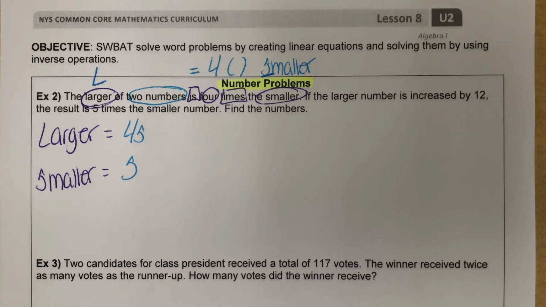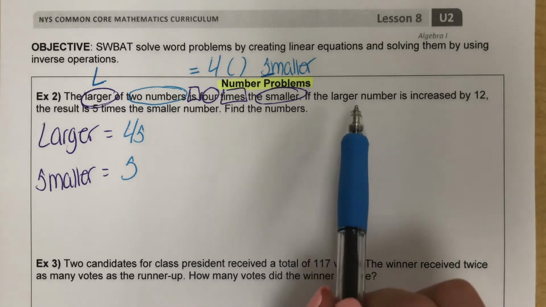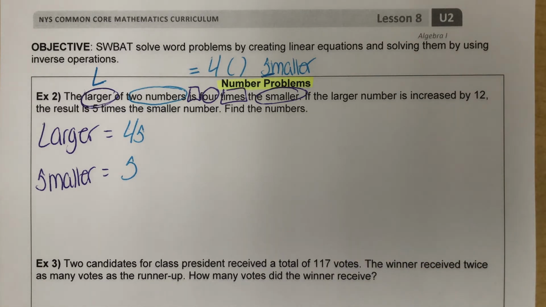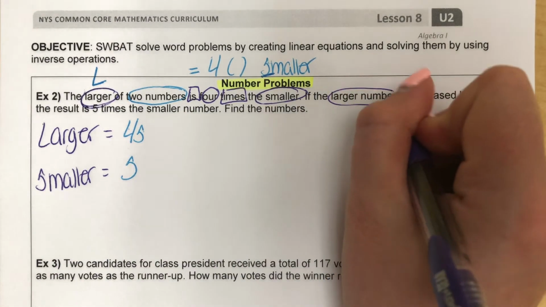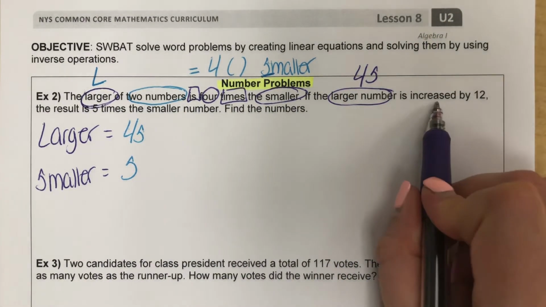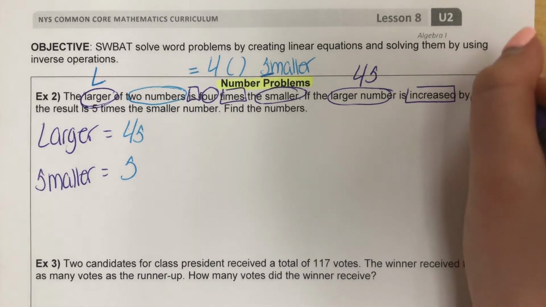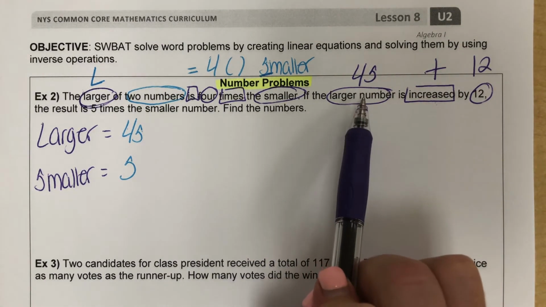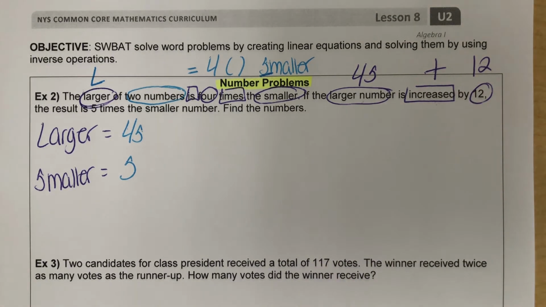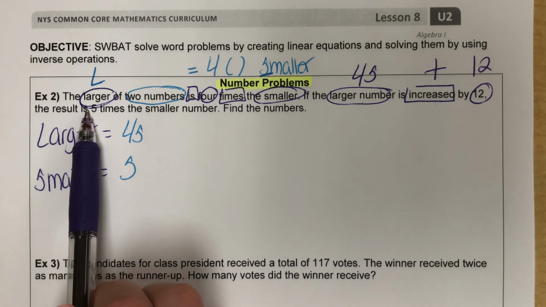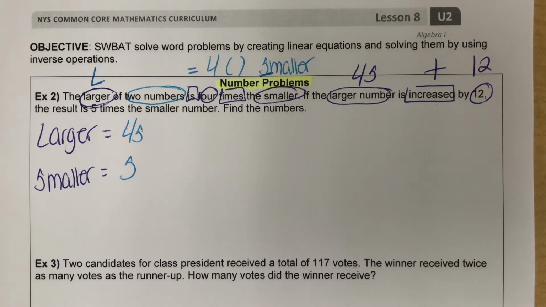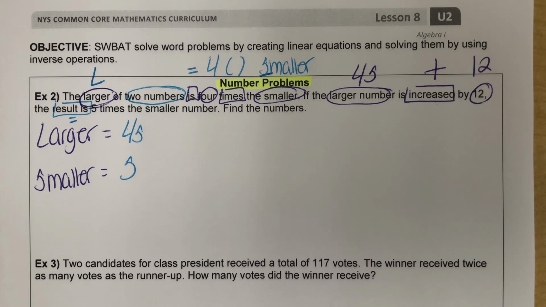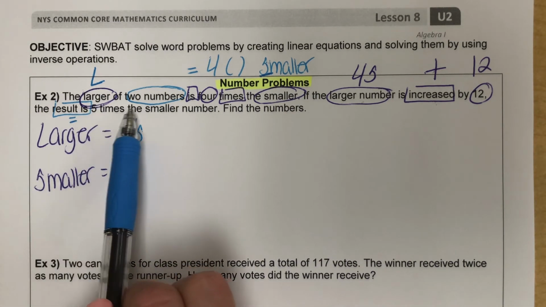The second sentence gives you a ton of information, so we got to read that carefully. It says, if the larger number is increased by 12. Well, right now my larger number is 4S. I want to increase that by 12. I know the keyword increase tells me to add. So I'm really going to take my 4S, my larger number, and I'm going to add 12 to it. Okay. It says the result will be. Well, the result is another keyword. We know that means equals. We learned that back in Unit 1. Okay, so the result will be 5 times the smaller number.